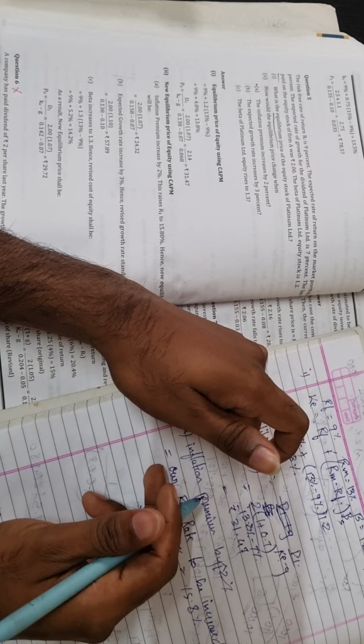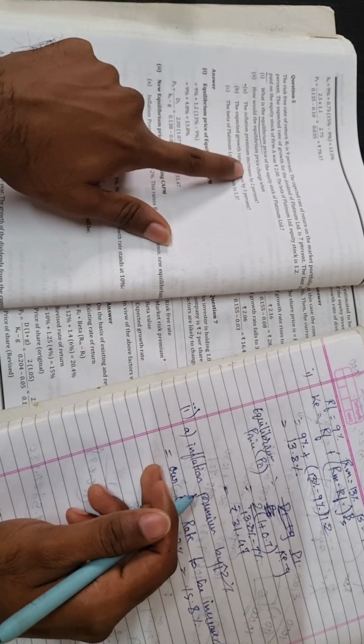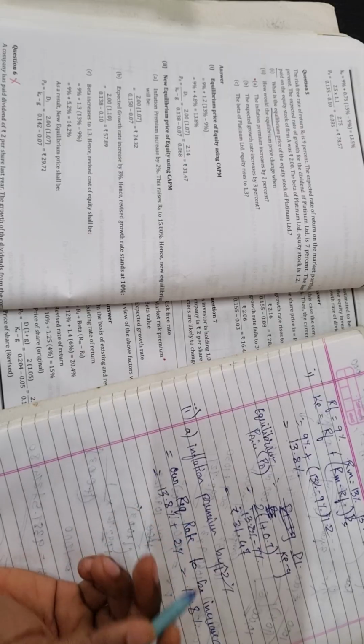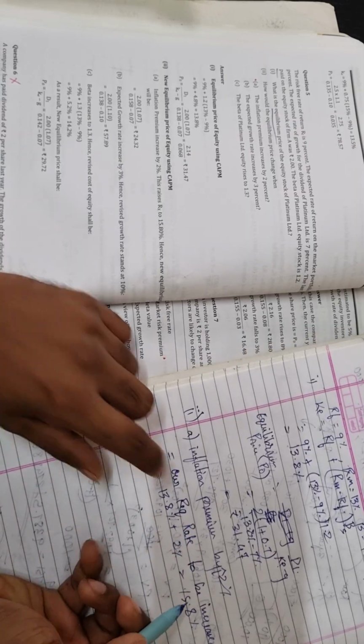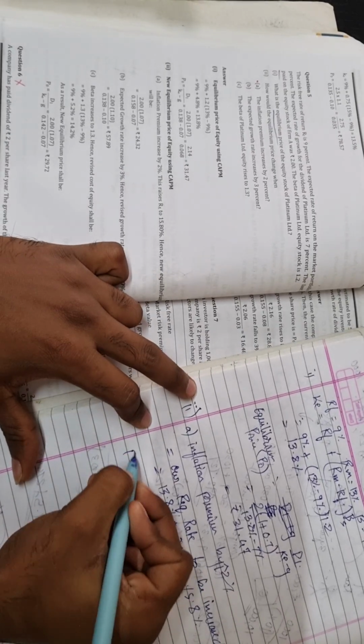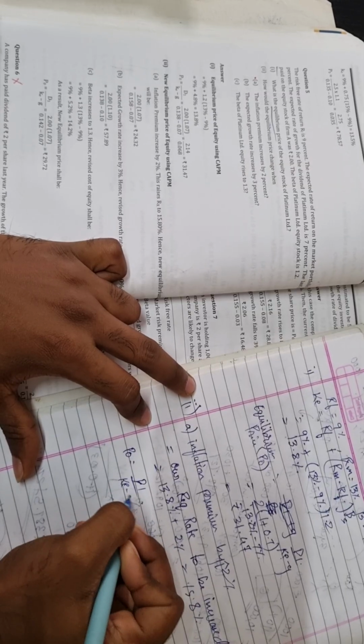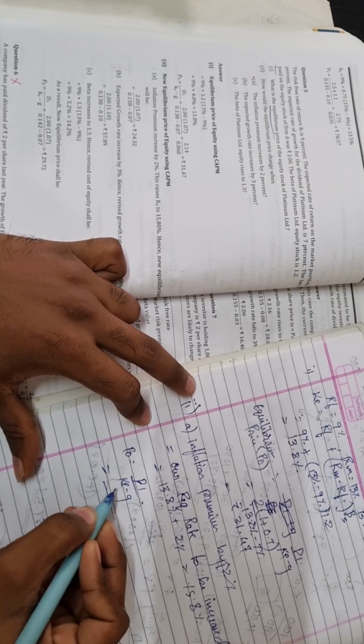What will be the equilibrium price when inflation premium increases by 2%? That is 15.8%. So what will be our P0? It will be D1 upon KE minus G. We'll just substitute KE.